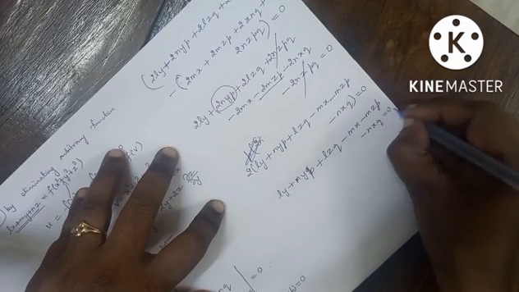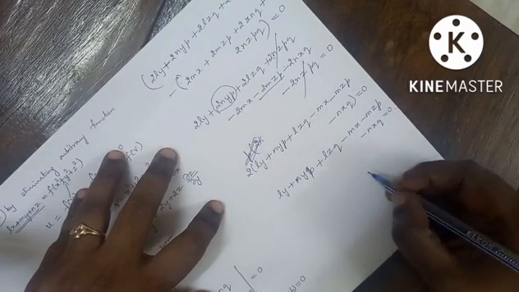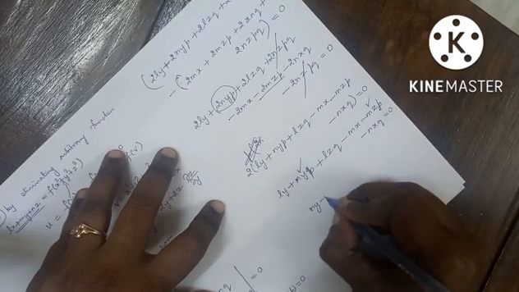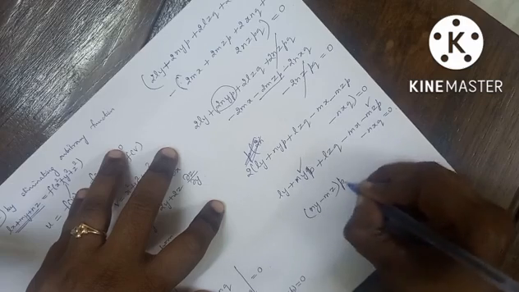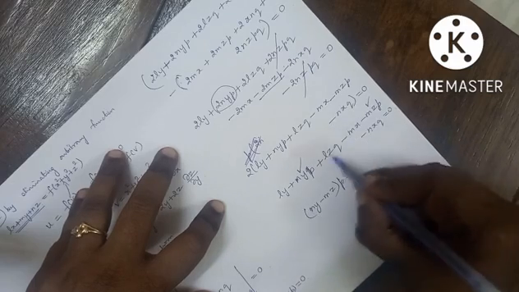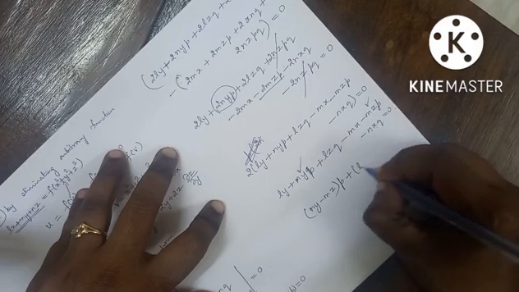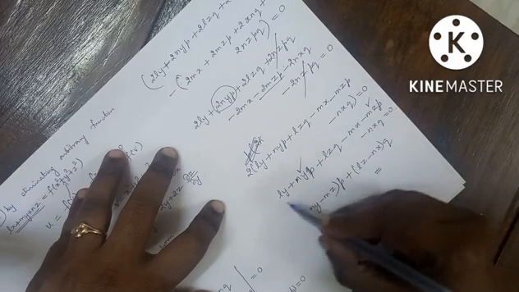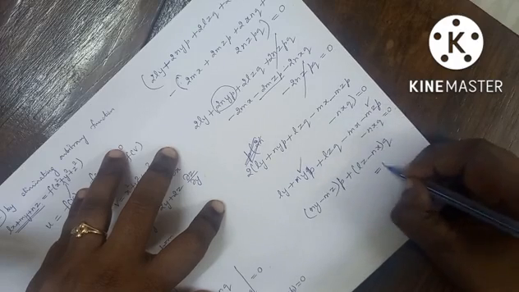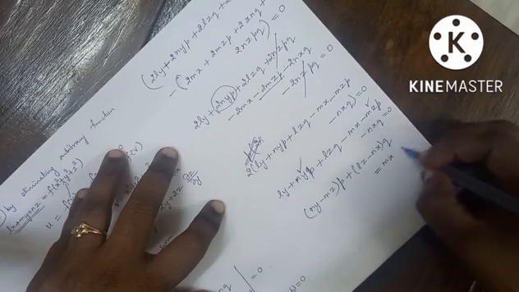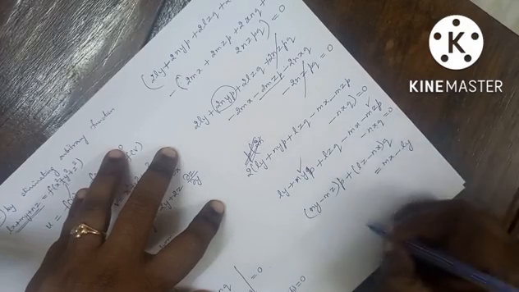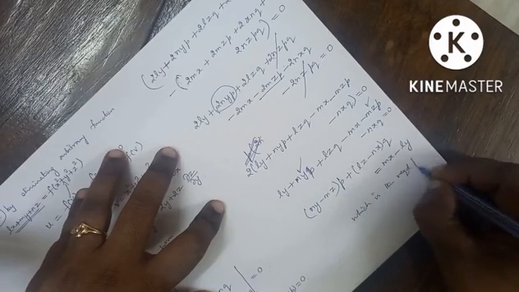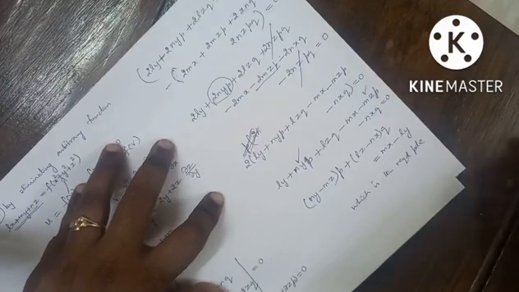We have to do this simplification because our answer must be in standard form. It is the p term. Take p common: (ny minus mz) into p. Take q common from these two terms: (lz minus nx) into q equal to R. Let us bring the other terms to this side. Minus mx becomes plus mx, plus ly becomes minus ly, which is the required partial differential equation.